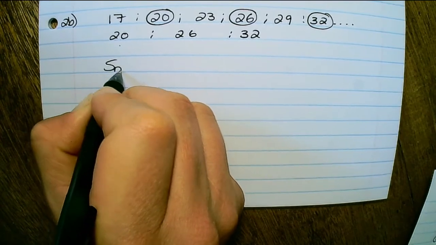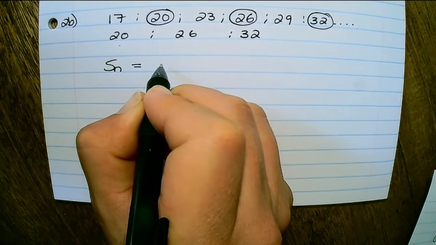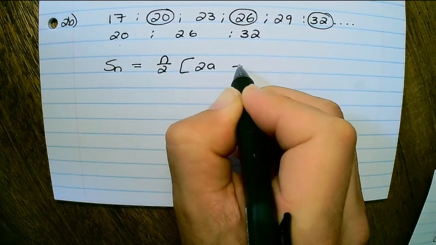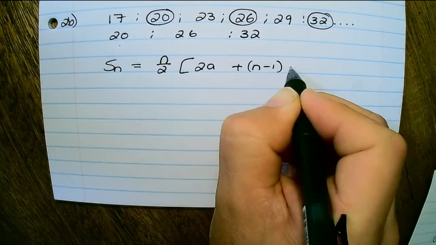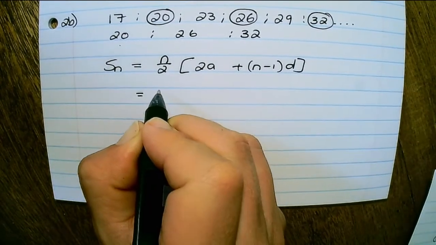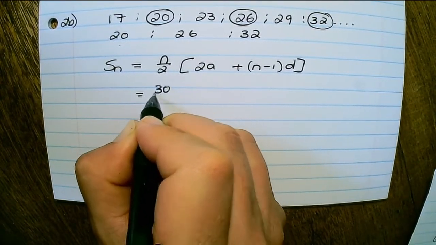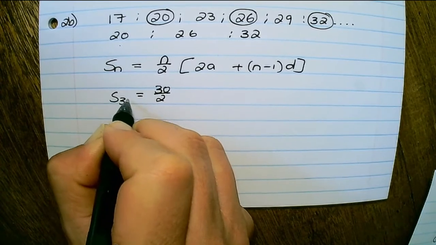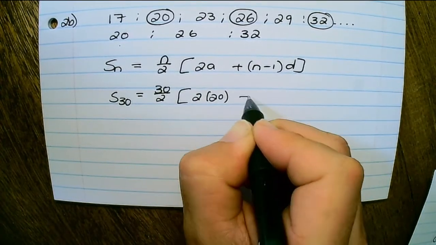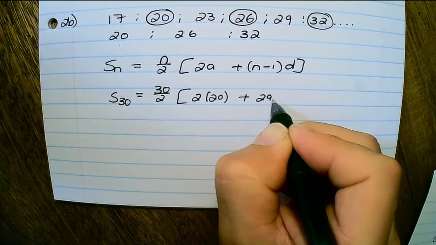So Sn is equal to n over 2, times (2a plus (n minus 1)d). The n value is 30. The a value now is 20. n minus 1 is 29.